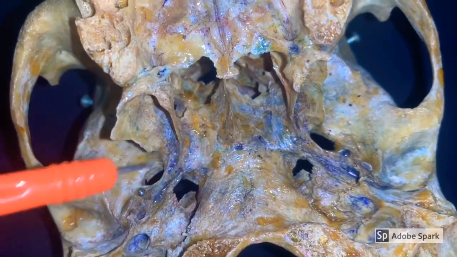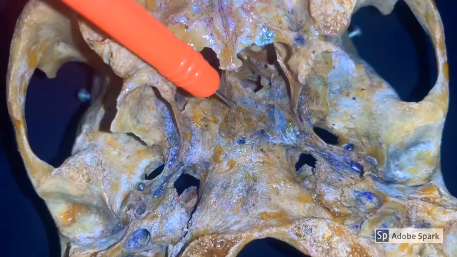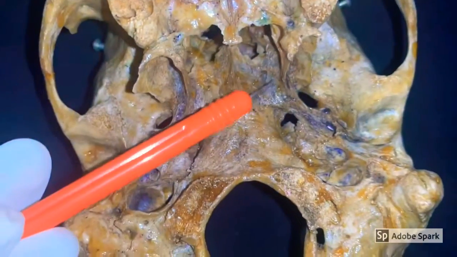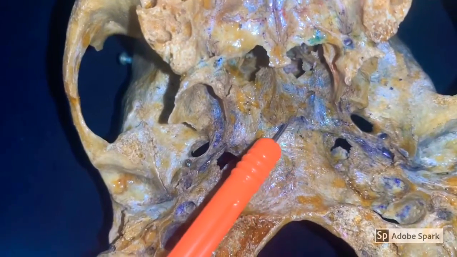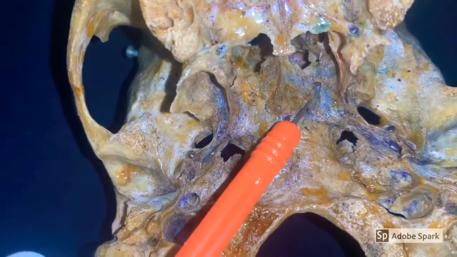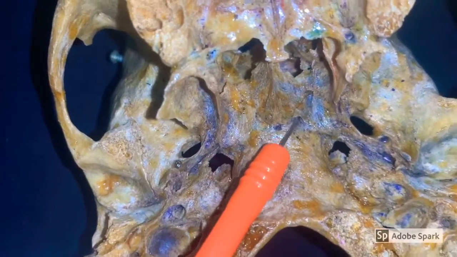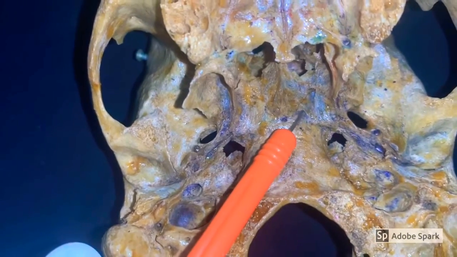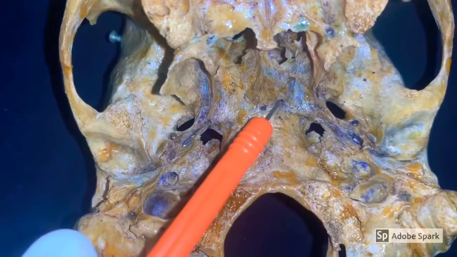Now another question: which structure passes through the vomerovaginal canal? Here you can see this is the ala of vomer bone, and this one is the medial pterygoid plate. The medial pterygoid plate gives a vaginal process here. These two processes overlap, that is the ala of vomer and the vaginal process of the medial pterygoid plate, so a foramen is formed. This canal is known as the vomerovaginal canal. The pharyngeal nerve from the pterygopalatine fossa passes through this vomerovaginal canal.